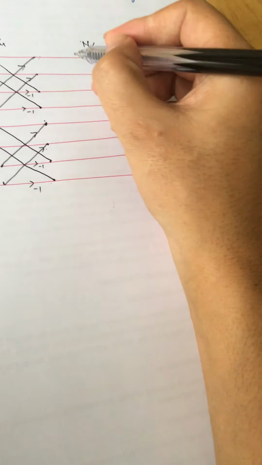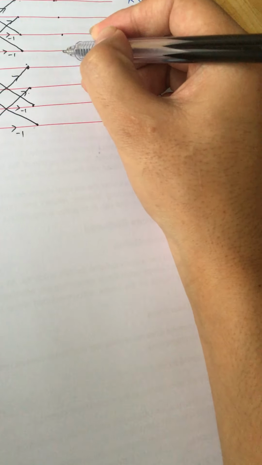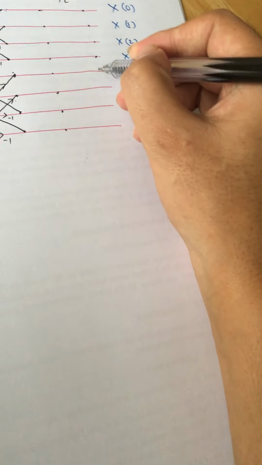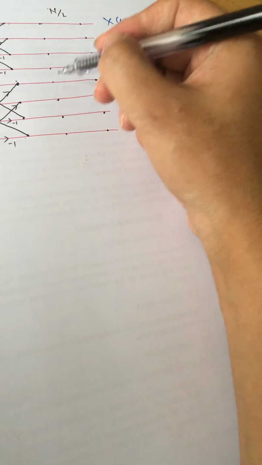Now finally you reach N by 2. That means you are going to join all of them. I'm just showing the structure; I'm not going to solve all.